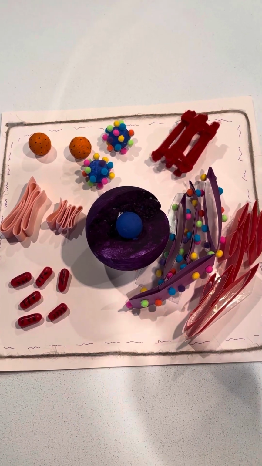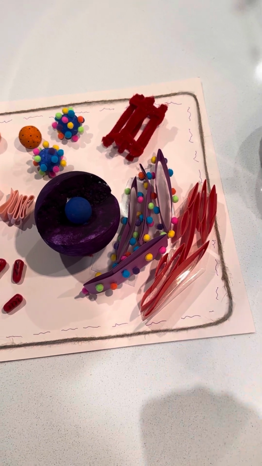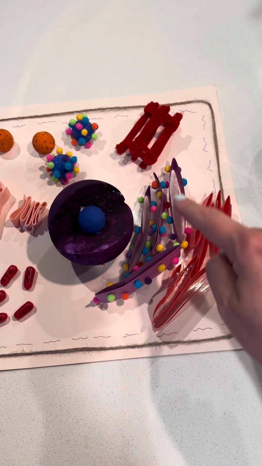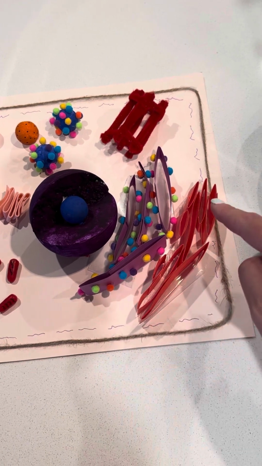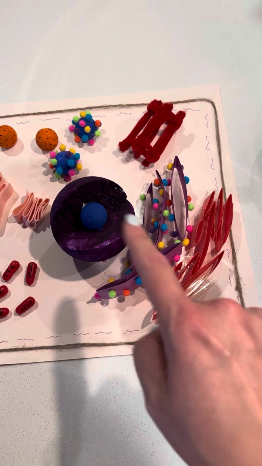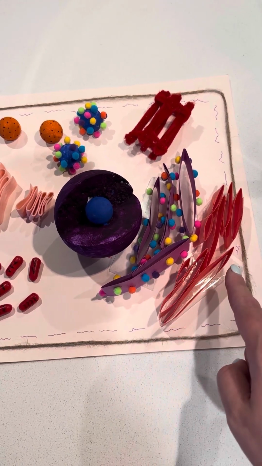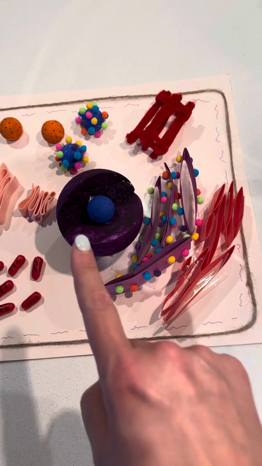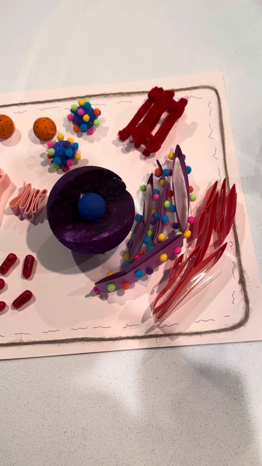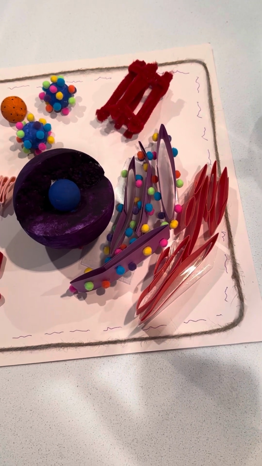Okay, so moving on, we have the endoplasmic reticulum, or ER, and there's two different types of ER. There is the rough and the smooth. The rough is actually continuous with the nuclear envelope, which again surrounds the nucleus, and then the smooth is continuous with the rough. So they're all sort of connected to each other. The rough has the ribosomes and the smooth does not.